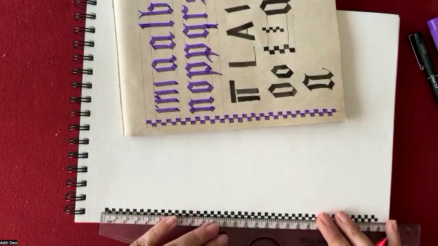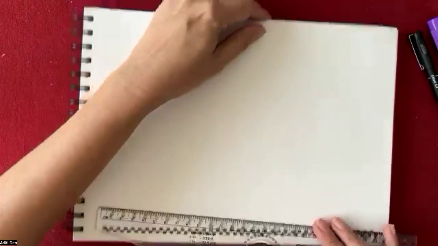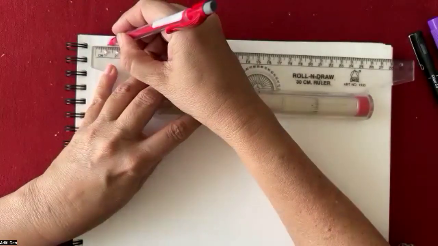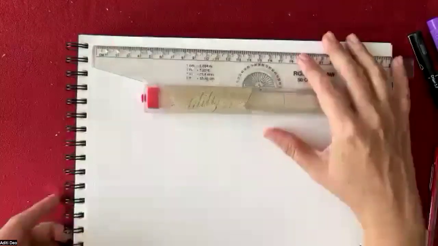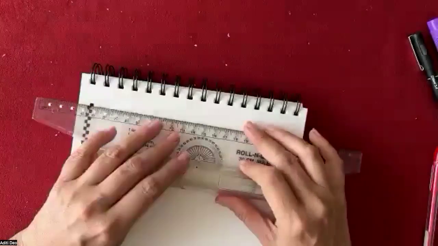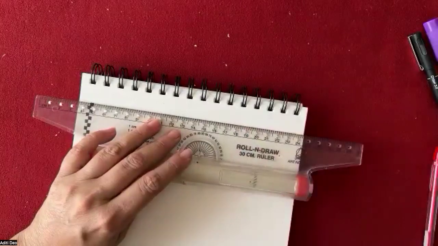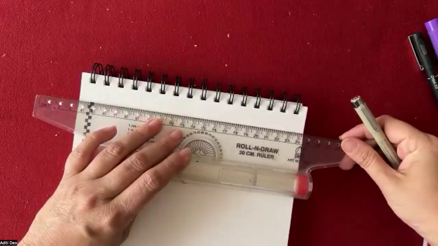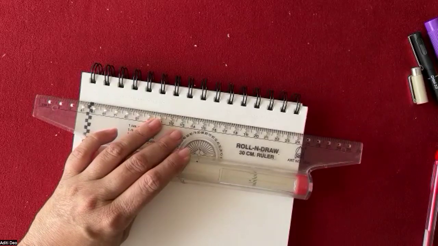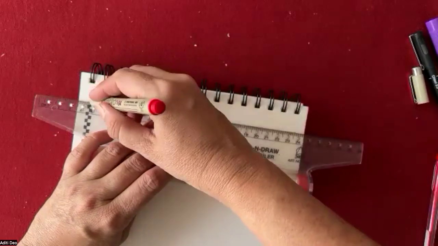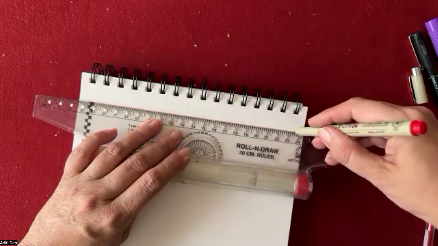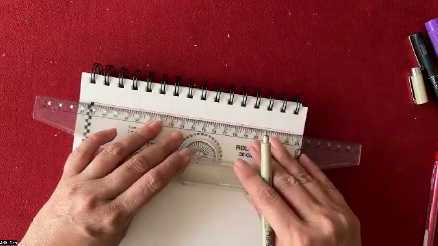Now, I don't know if your measurements will have been accurate. So to be on the safe side, to make sure that your lines are parallel, mark at least the first line properly, which will be at 1 centimeter from the top. And then you can either use something like this roller scale, making the next few lines, or keep measuring.